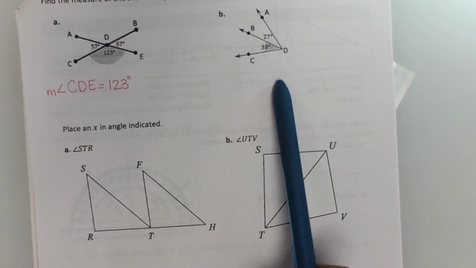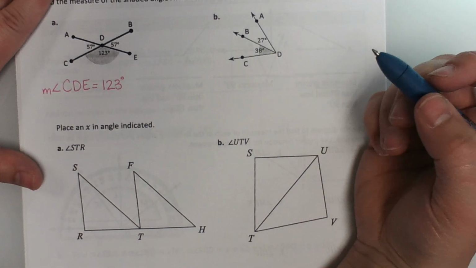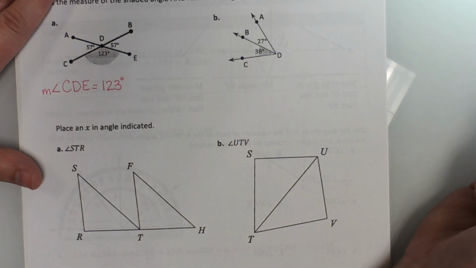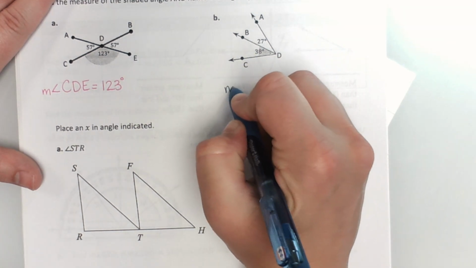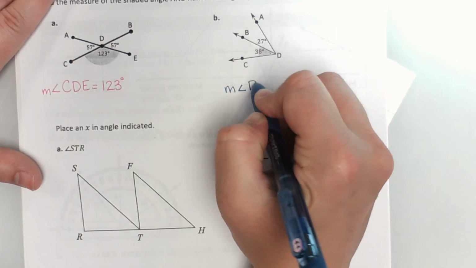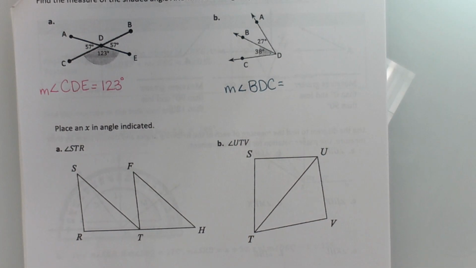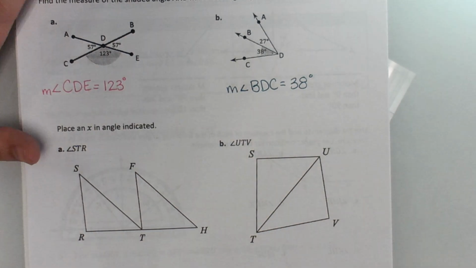Okay. This one here. Shaded angle is that one. What's the name of it? Someone other than Gabe who's answered most of my questions. Not all of them, but most of them. BDC. So, that is angle BDC, and its measurement is? 38 degrees.